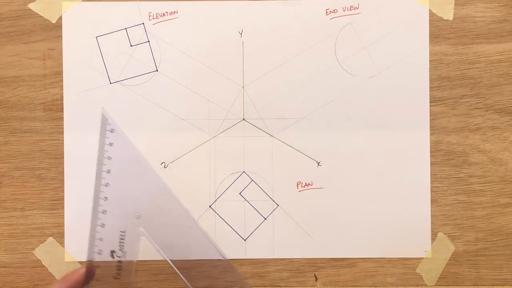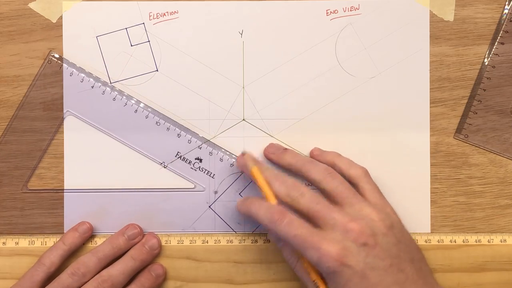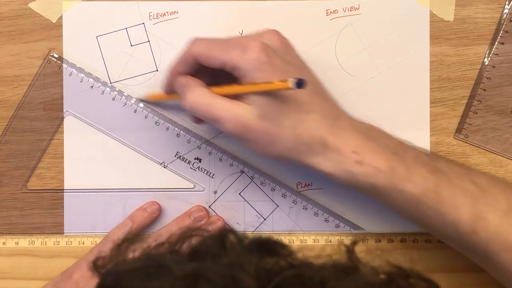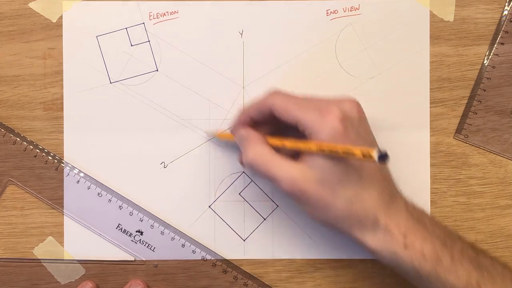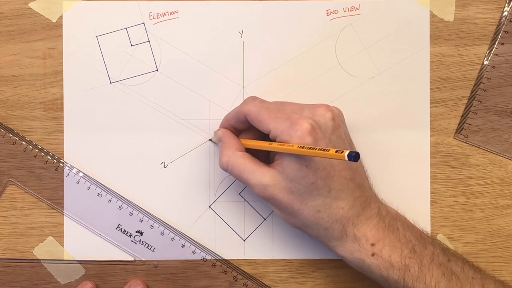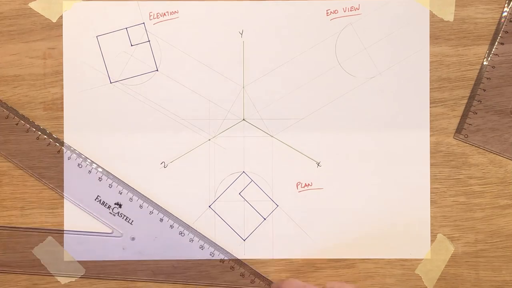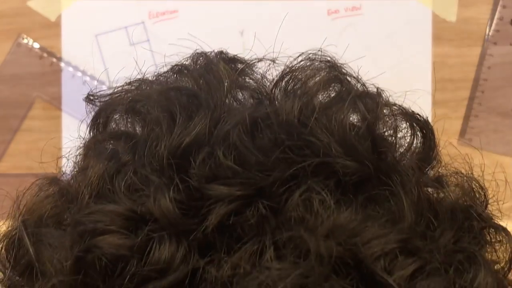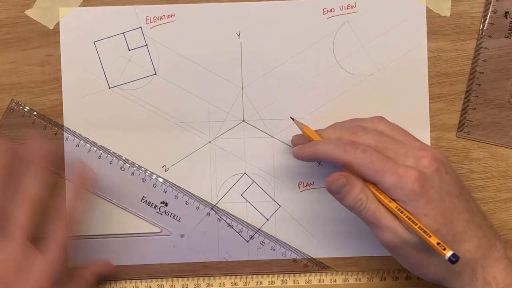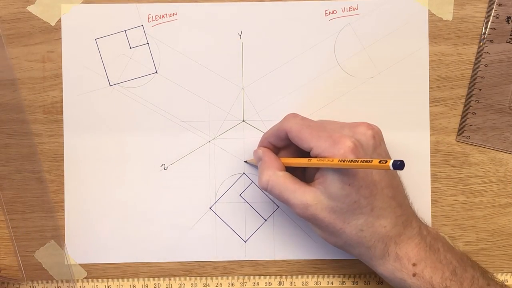My lines are all at 30 degrees, so I can just use my 30-60 set square. Where that point, this point and that point intersect up here gives me a point on my axonometric. That can continue out a bit further because it's going to intersect this point here on the ground. That gives me another point just there.